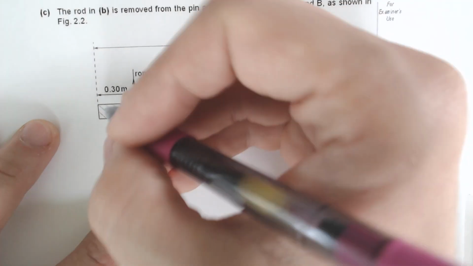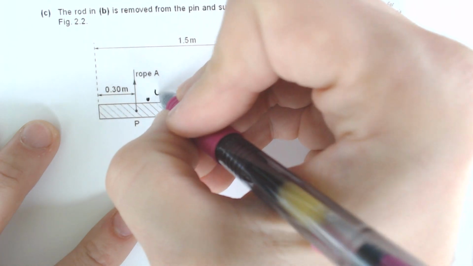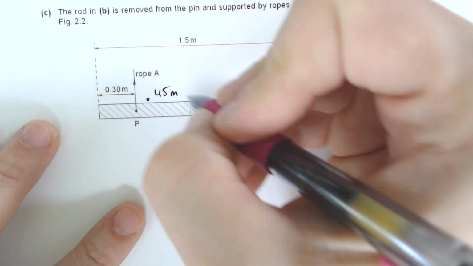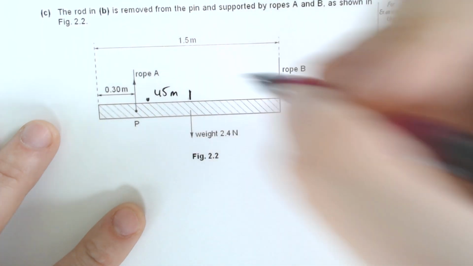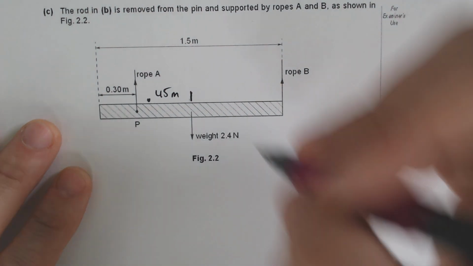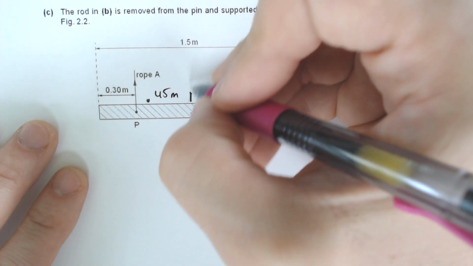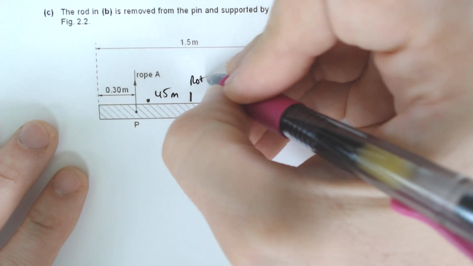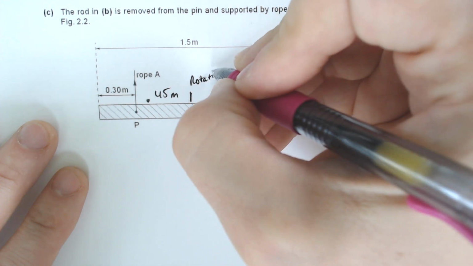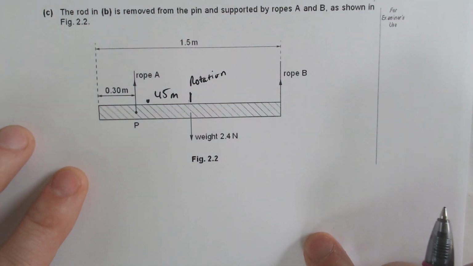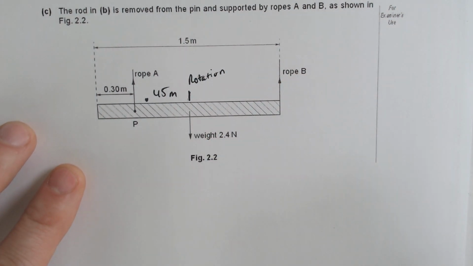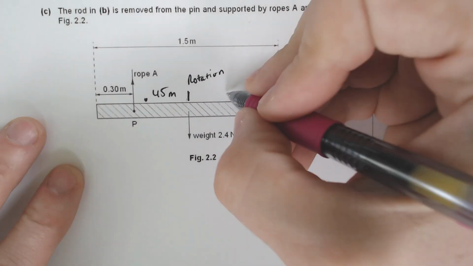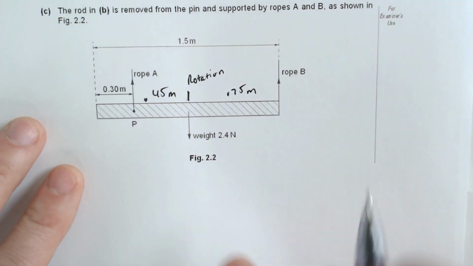Rope A is 0.45 meters away from the rotational middle, and I'm going to claim that this is the rotation spot still. You can claim the rotation is at any spot mathematically; I'm just choosing to make it the middle. Rope B is still 0.75 meters away from the middle.